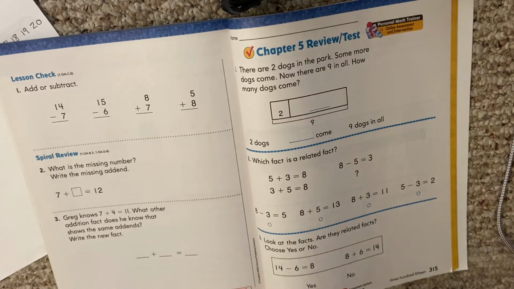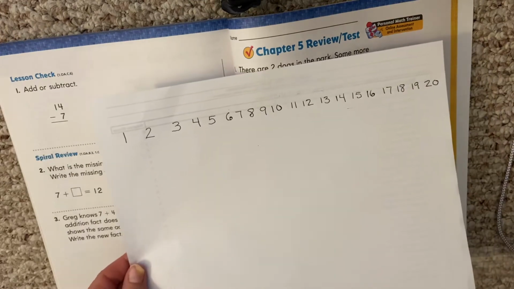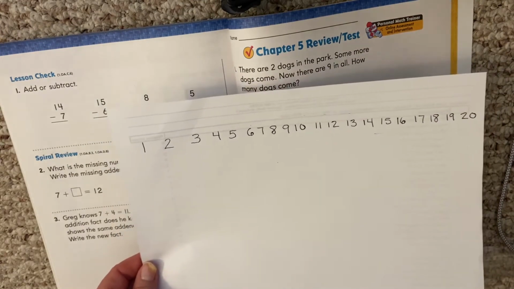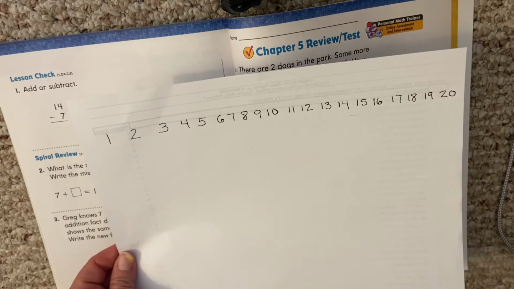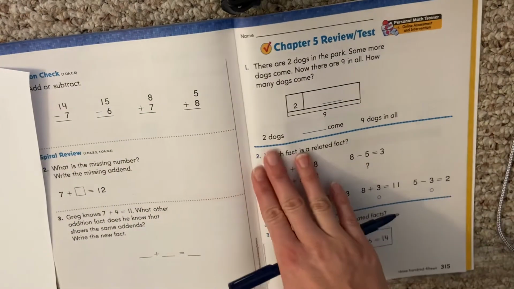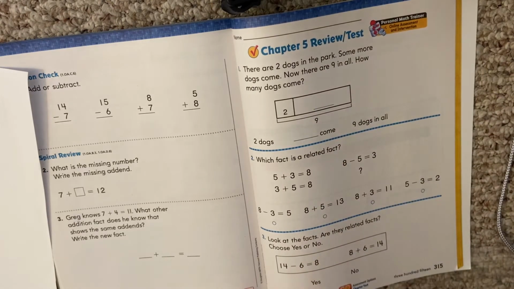All right, here we go. While we're working today, the other thing you might need is your number line if you have it. Okay, so if you don't have your number line, that's another thing you might want to pause and get, so you're ready when you come to it. All right, here we go. So if you're ready, hit the play. If not, then pause and get what you need.